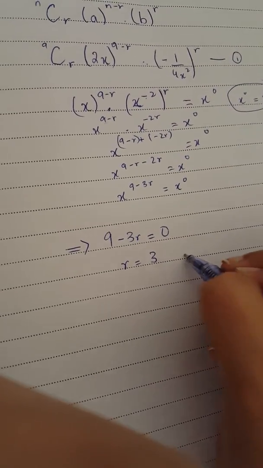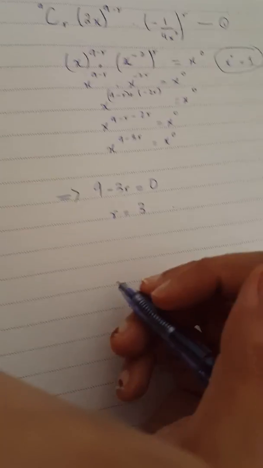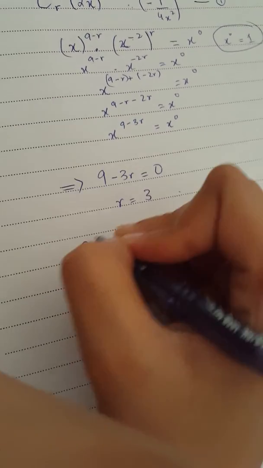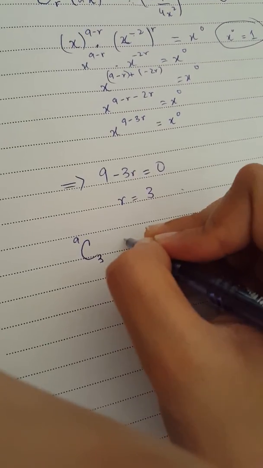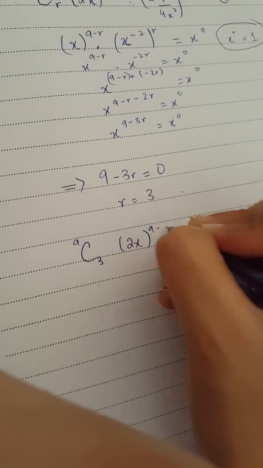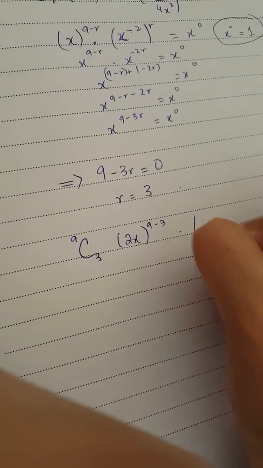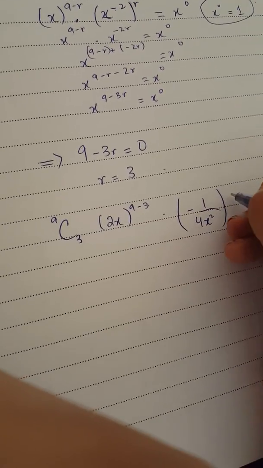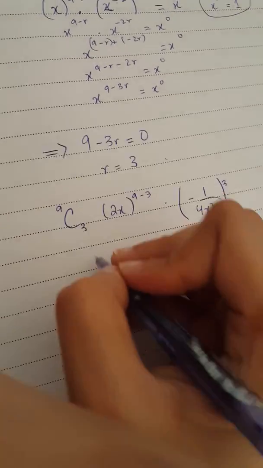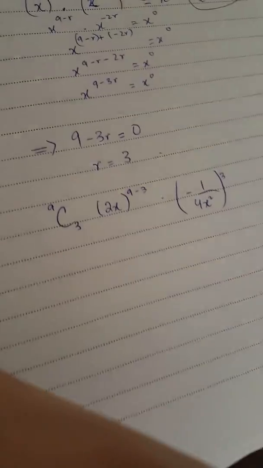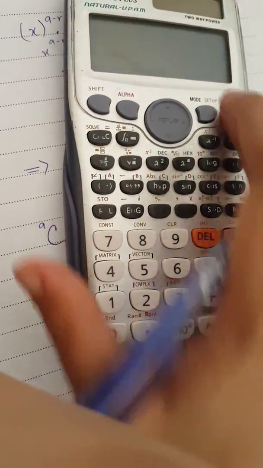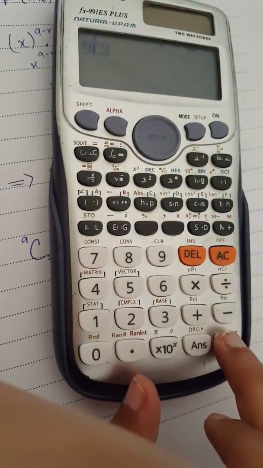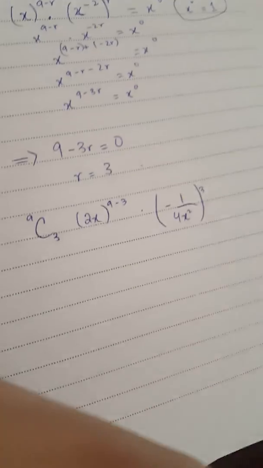We now substitute r into equation number 1. We have 9C3, (2x) to the power 9 minus 3, multiplied by (minus 1 over 4x squared) to the power 3. Using a calculator, 9C3 gives 84.